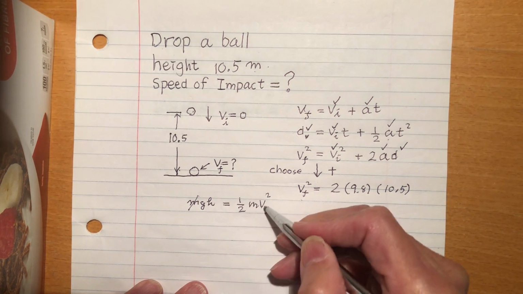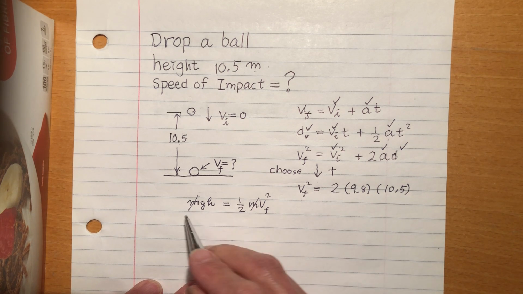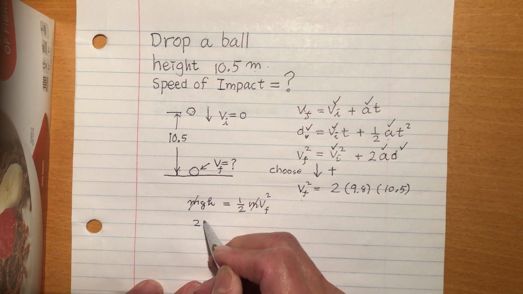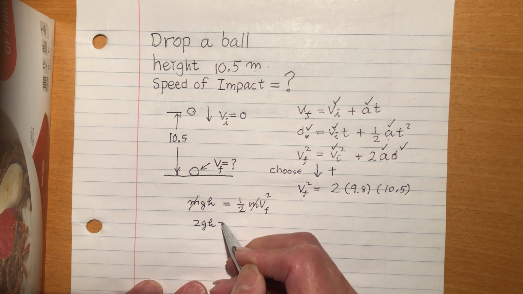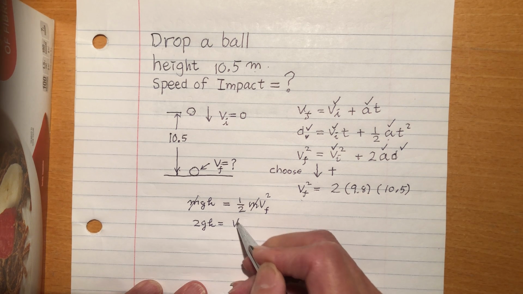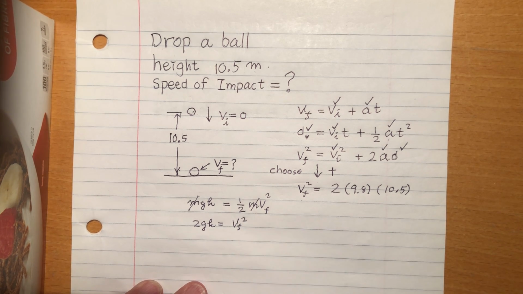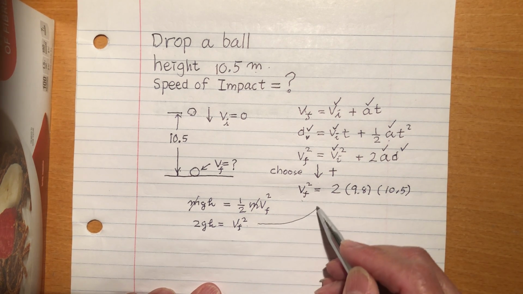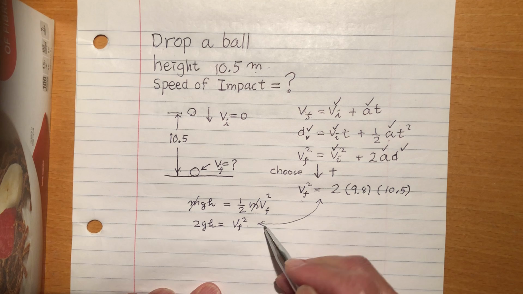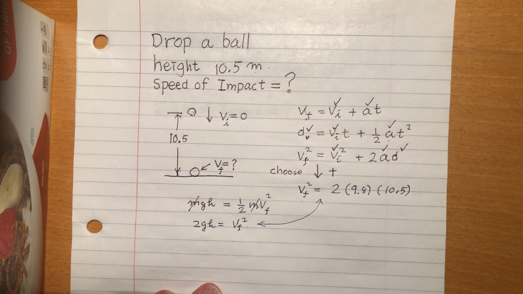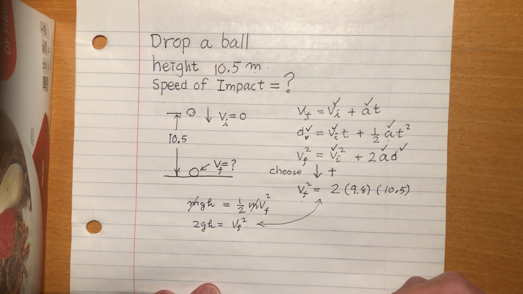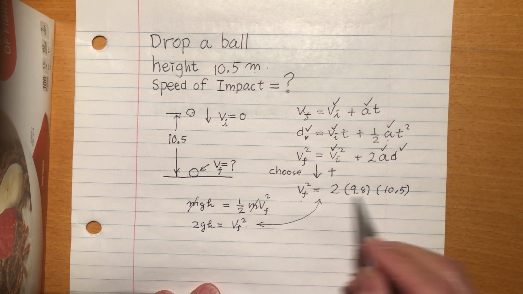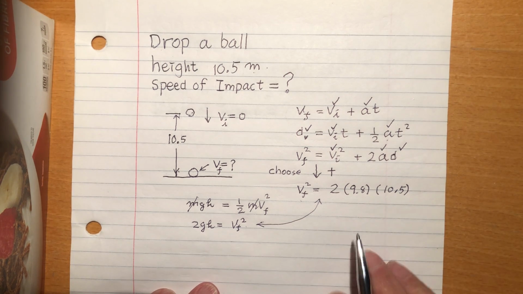Again, you cancel the m. Multiply 2 to the right-hand side, and to the left-hand side. So I have 2gh equals V final squared. Look, this is exactly this. So you see, the kinematics way and conservation of energy give you the same equation. Therefore, the answer, of course, is the same.